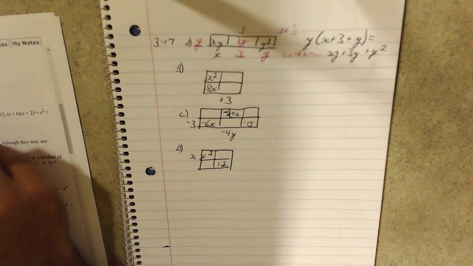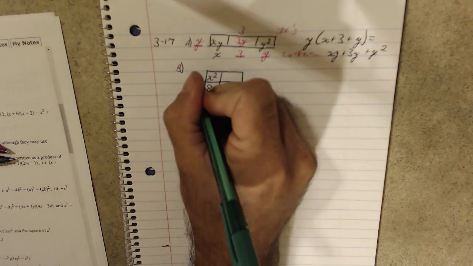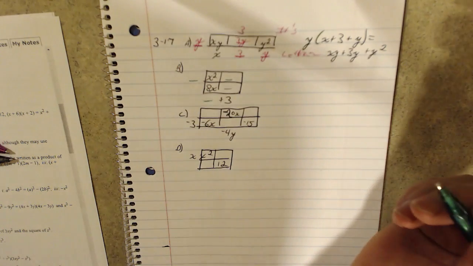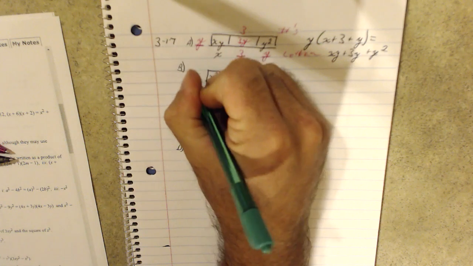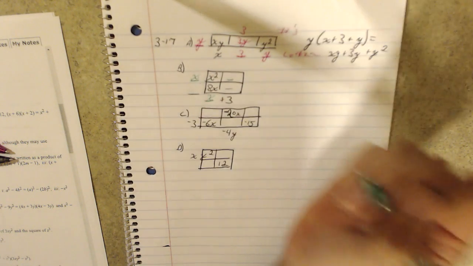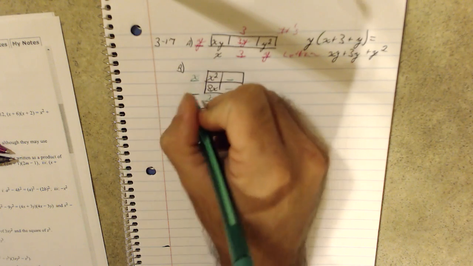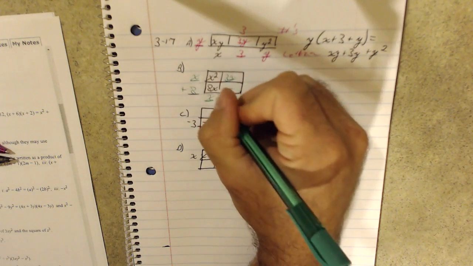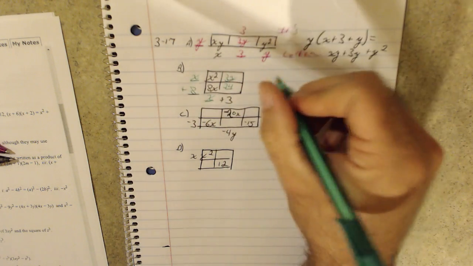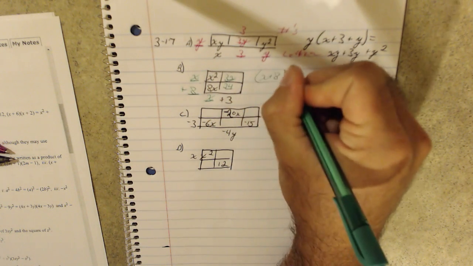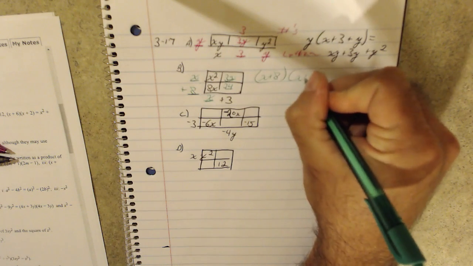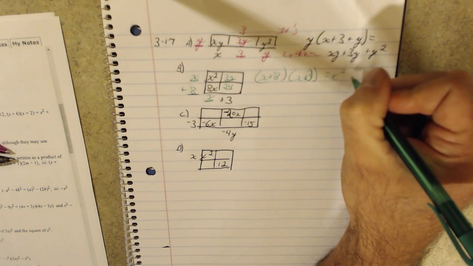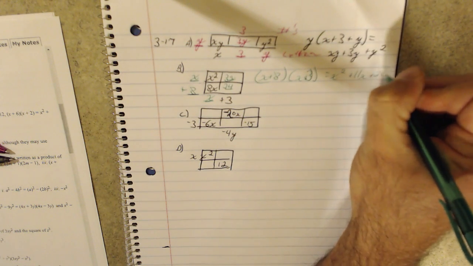Okay. All right. So on B, we're trying to fill in this one, and this one, and here. So what times what equals x squared? We know x and x. Okay. We still got to fill in this as well. X times what equals 8x? We know this needs to be a plus 8. Now we know this is 3x because x times 3, and 8 times 3 is 24. So our two terms are x plus 8 times x plus 3 equals x squared plus 11x plus 24.